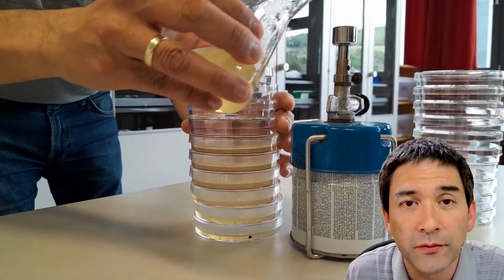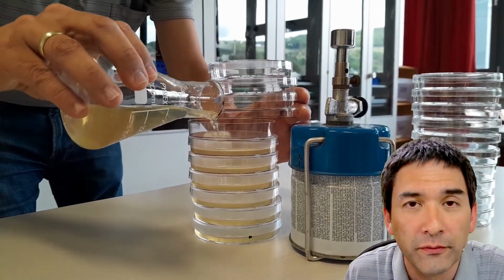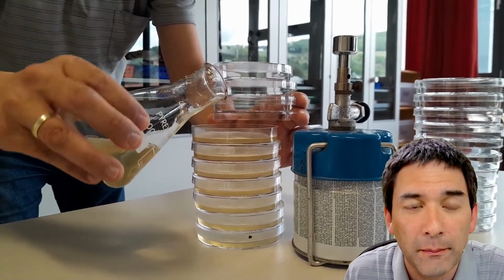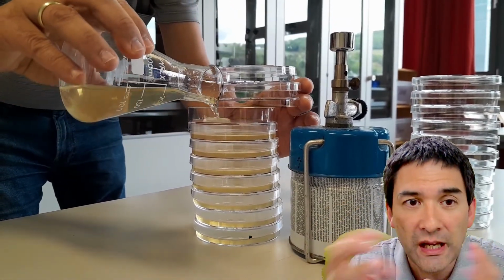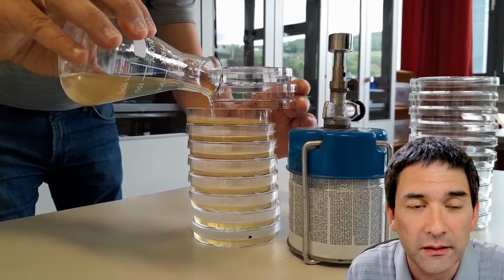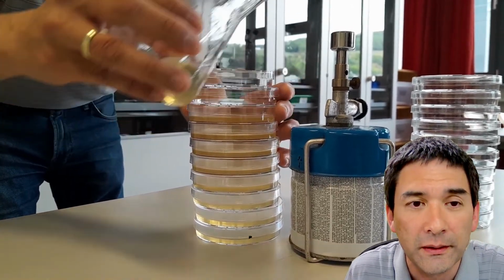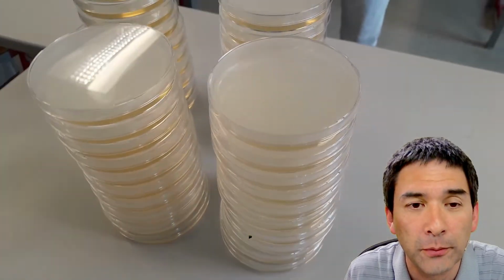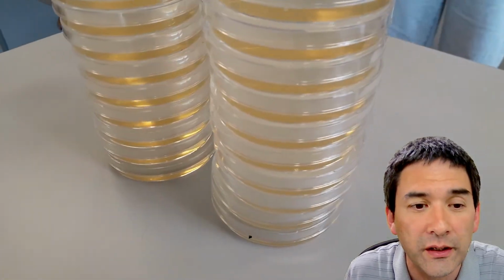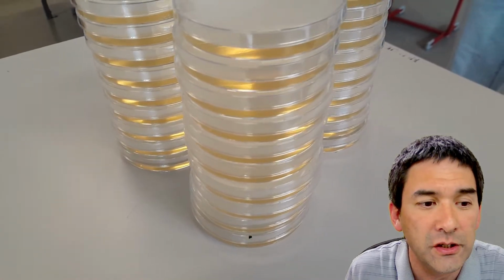Every time after I've done this, I've reheated the top part of the flask to prevent bacteria from falling in, because of this hot air cushion, so to say, that forms around the opening. And that's basically finished. Then you have to wait for a couple of hours for it to cool down, and then you can store it in the refrigerator, and that's pretty much it.